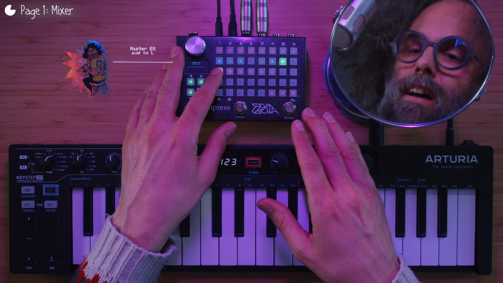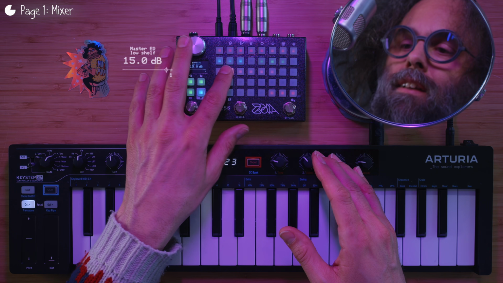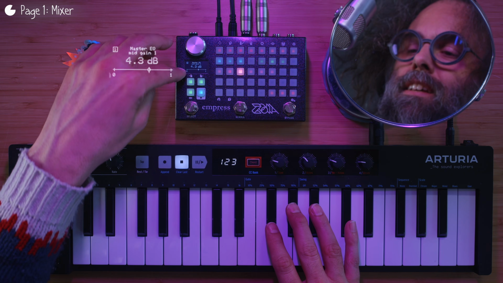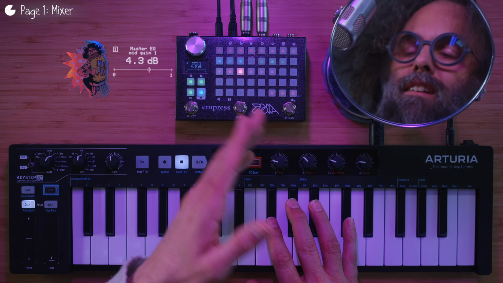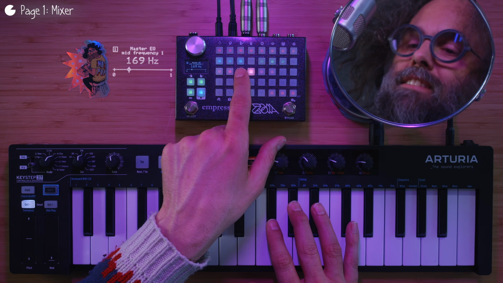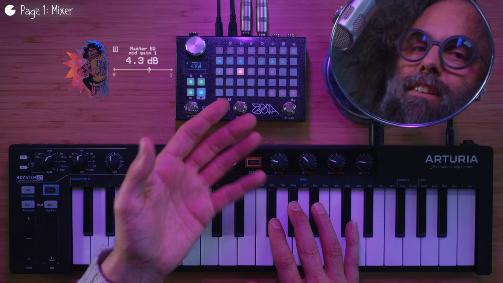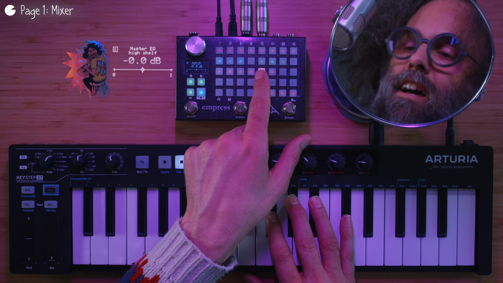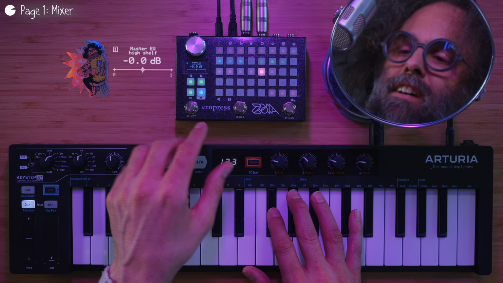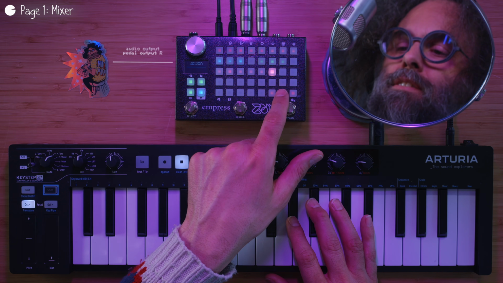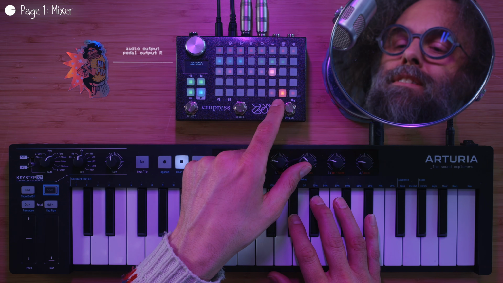So I sent it through an EQ, boosted the bass a lot, and the mid gain 1 is a low frequency, let's see, around 169 hertz, to boost the bass even more. There is also a high shelf, but I ended up not using the high shelf. So after the EQ, I'm sending the audio straight into the output of the module.